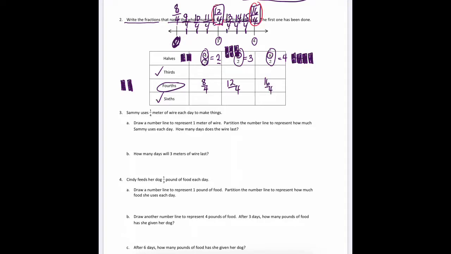How did I find that? It's right here. Okay, boys and girls, I hope you understood that part. So try your best to answer your thirds and your sixths. Now I'm going to jump to number 4 so you can do your 3 also.